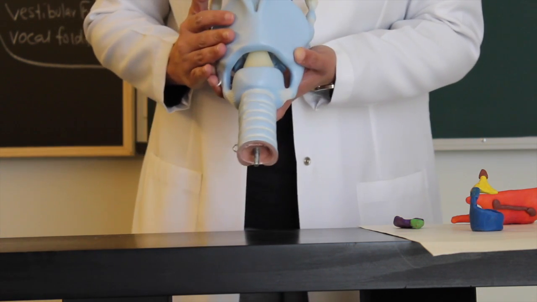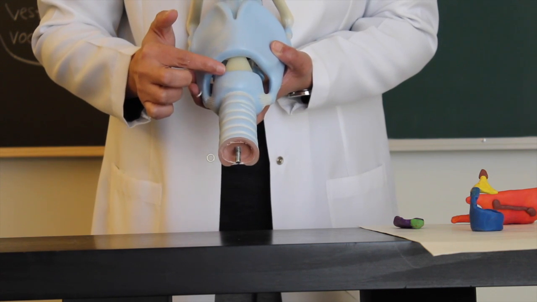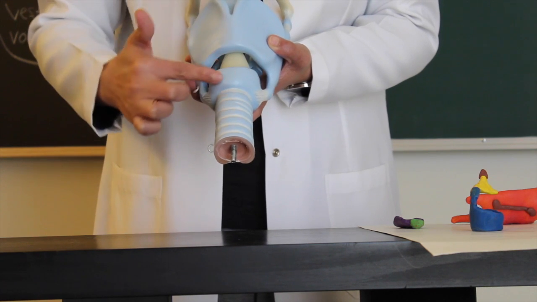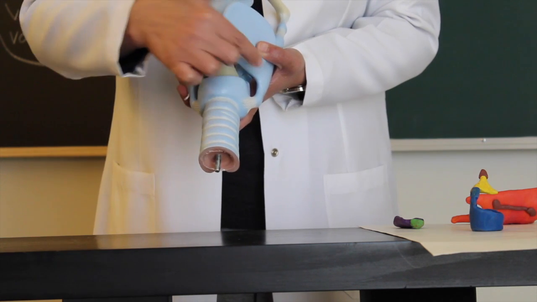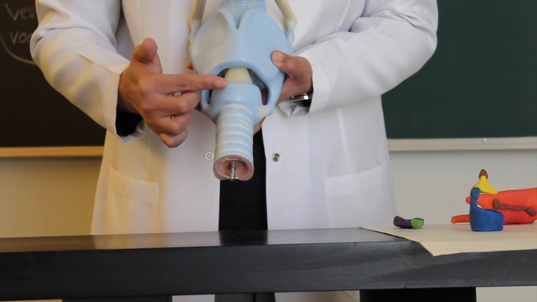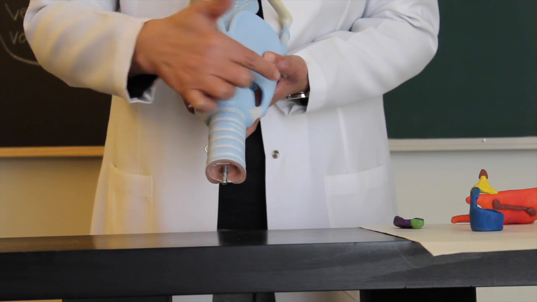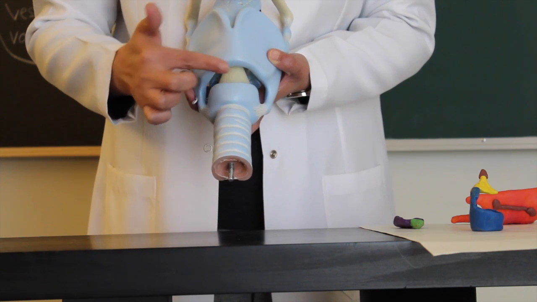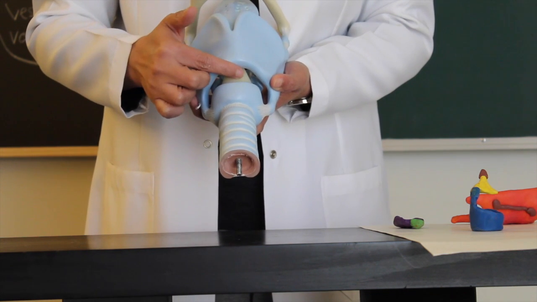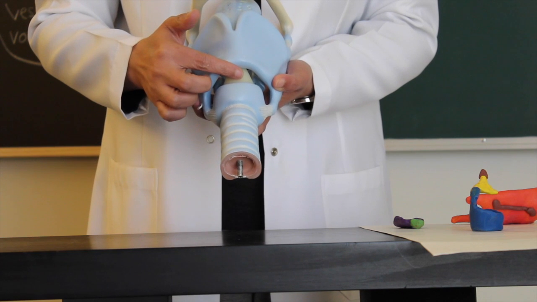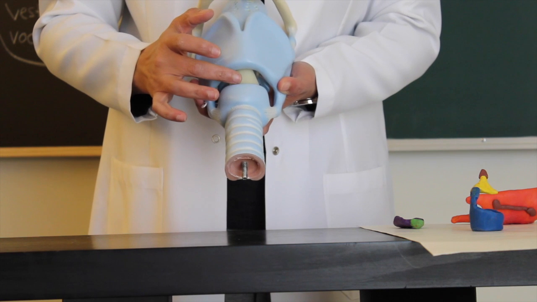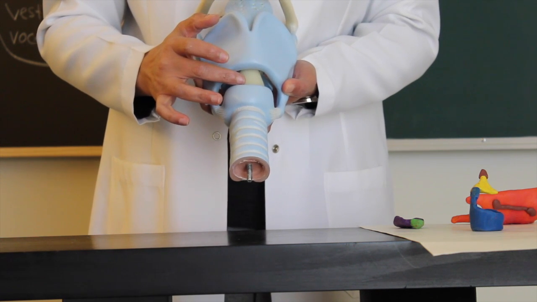Okay? Then we have to fill out the gap between the anterior arch of the cricoid cartilage and the inferior border of the thyroid cartilage. There is a cricothyroid membrane. Okay, the cricothyroid membrane gets thickened in the midline, and it forms a structure which is fibroelastic in nature, and it's known as conus elasticus.